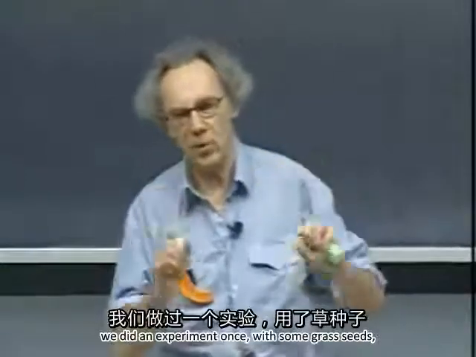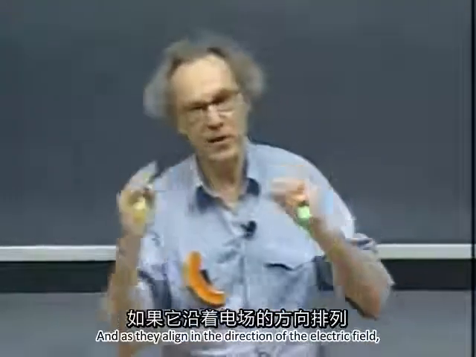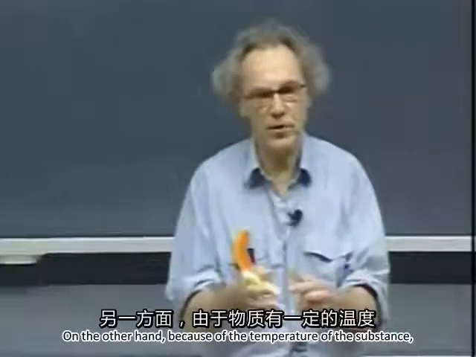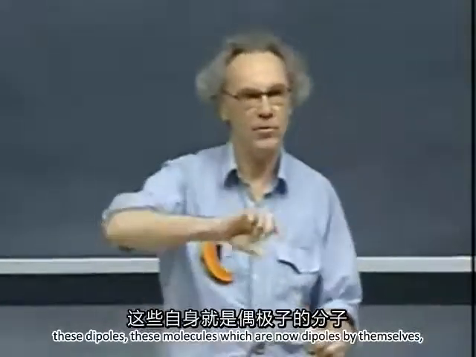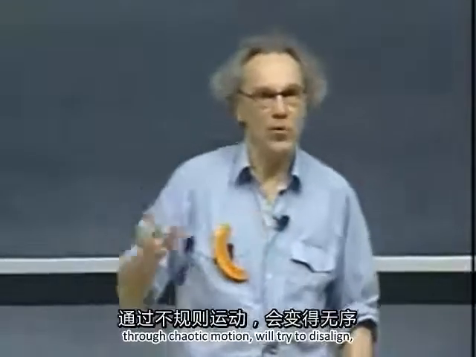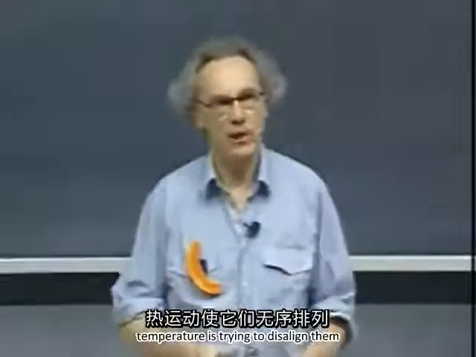We did an experiment once with some grass seeds, perhaps you remember that. And as they align in the direction of the electric field, they will strengthen the electric field. On the other hand, because of the temperature of the substance, these dipoles, these molecules which are now dipoles by themselves, through chaotic motion, will try to disalign. Temperature is trying to disalign them.